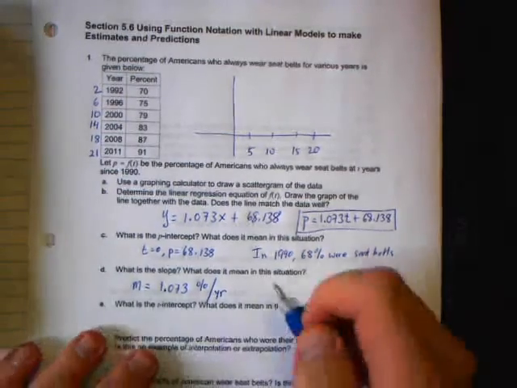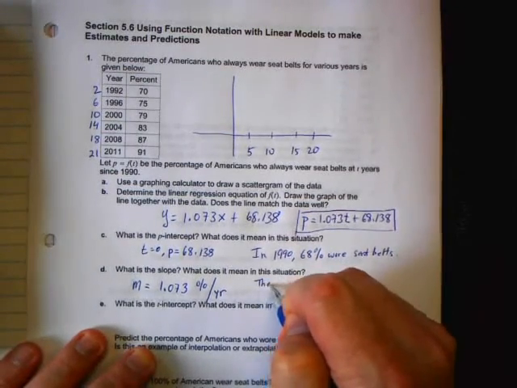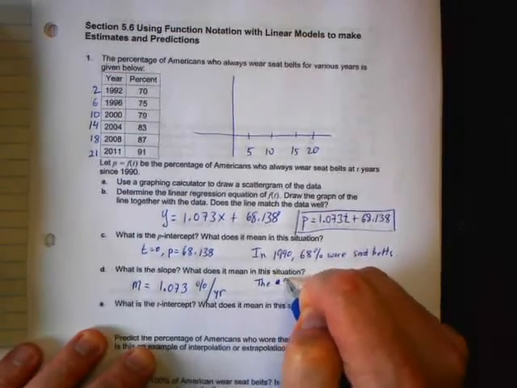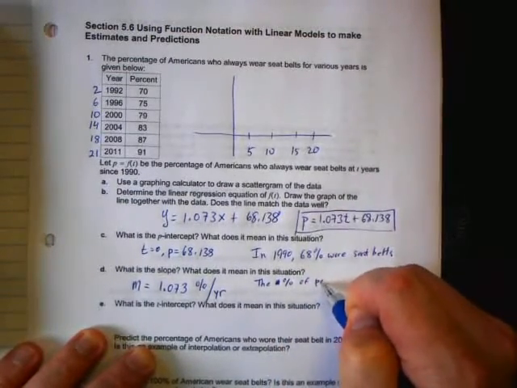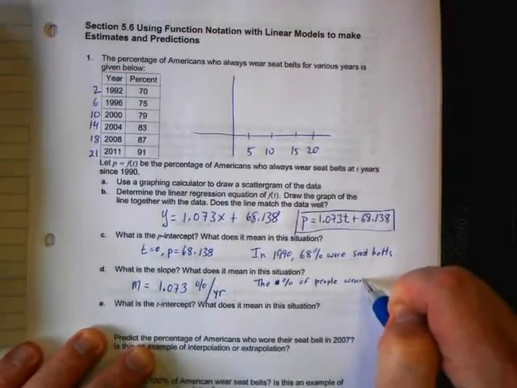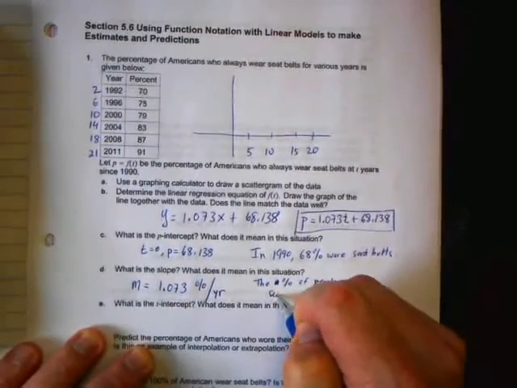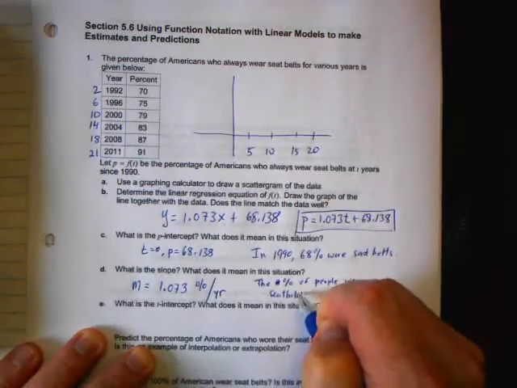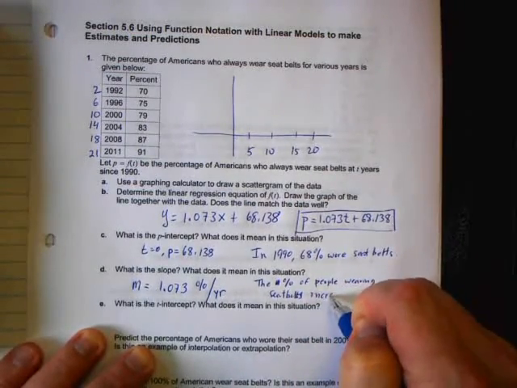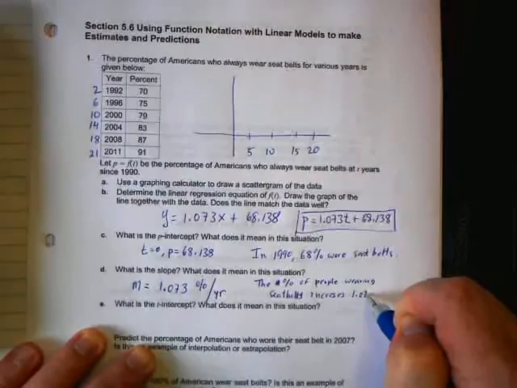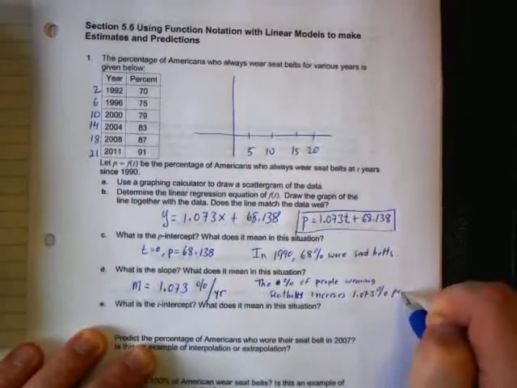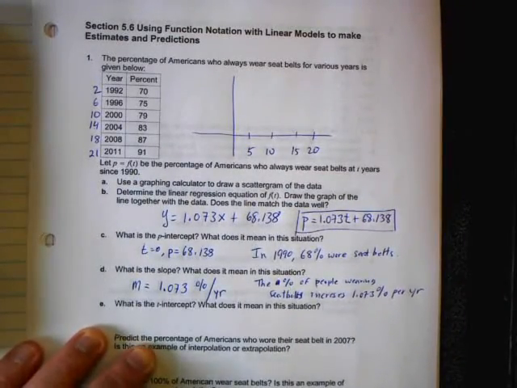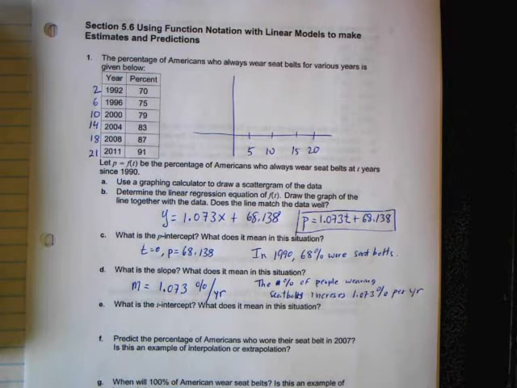So if I'm going to write this in a sentence, the percent of people wearing seatbelts increases 1.073% per year. And how did I know that it was increasing? Because the slope turned out to be a positive number. If the slope was a negative number, I would have said that the number of seatbelts was decreasing. Very good.